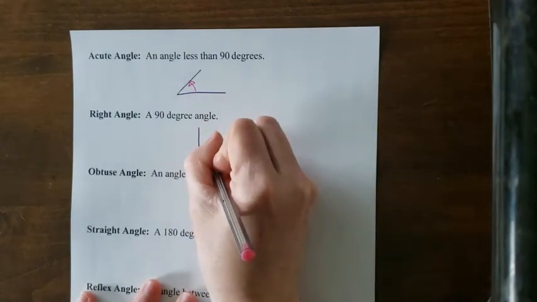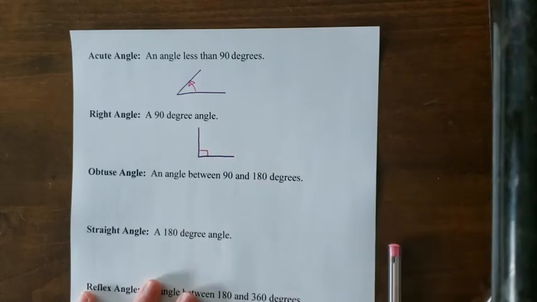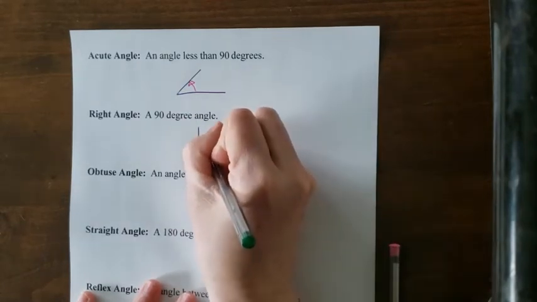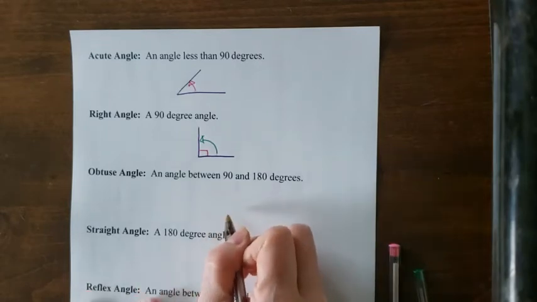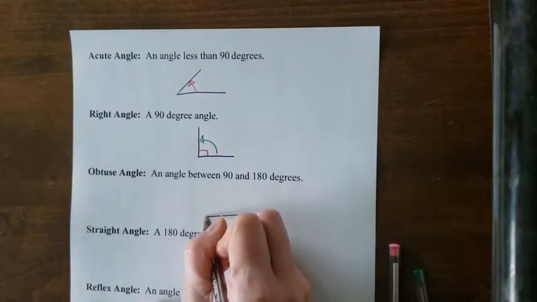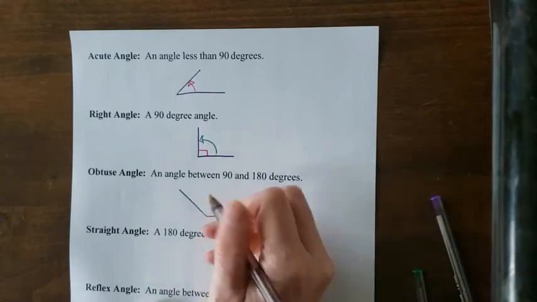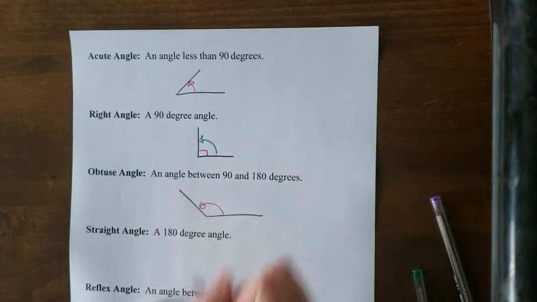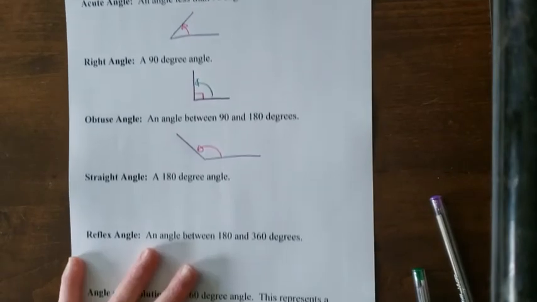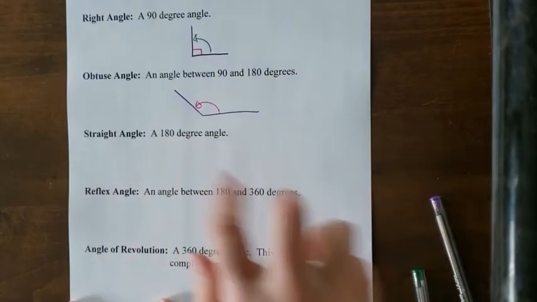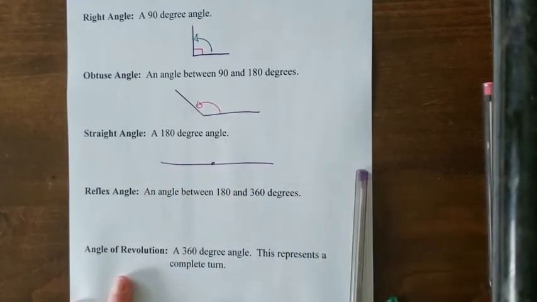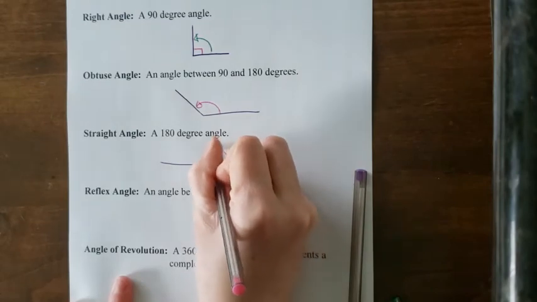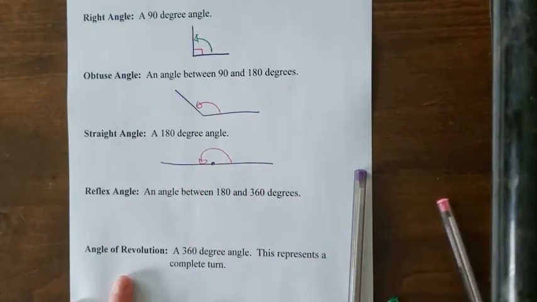To show 90 degrees, what we do is we draw a box sometimes. But what that means is we've traveled from here to here, and that's 90 degrees. An obtuse angle means something that's bigger than 90 degrees, but not bigger than a straight line. So an example of an obtuse angle would be something like this, where I started here and I ended there. And move this up a little bit. A straight angle is just a straight line. So a straight angle is a straight line where we've traveled from our 0 to 180 degrees.